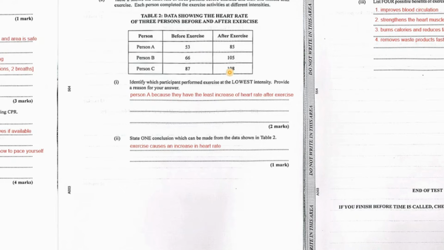So from the answer, I would say that person A performed it at the lowest intensity. More so because you're looking at the after and before to see the difference between it. So they had the least increase in their heart rate after exercise. And remember, this is after 1 minute.